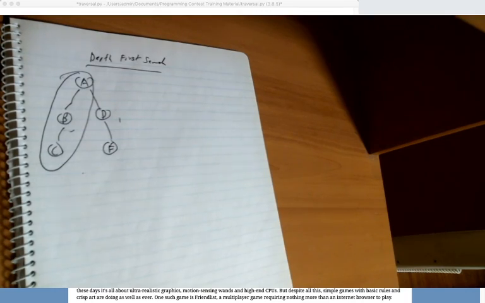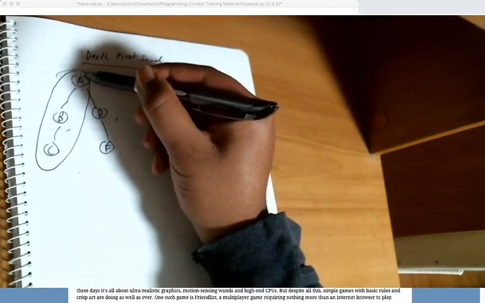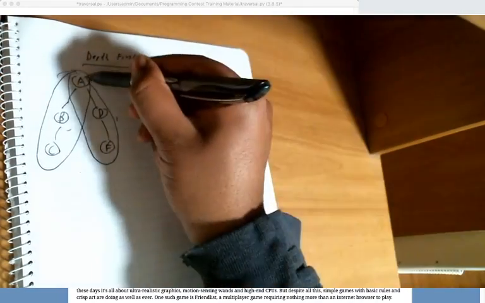It would backtrack all the way up to A and then try this branch, going all the way down to F. And whenever it can't backtrack without having seen everything, it'll stop.